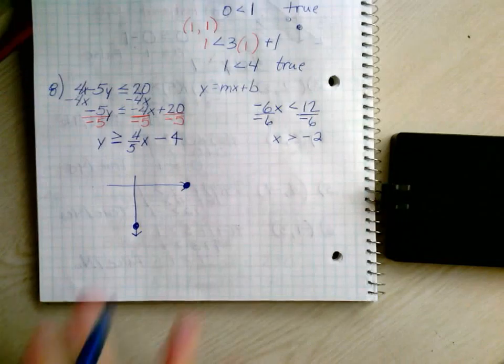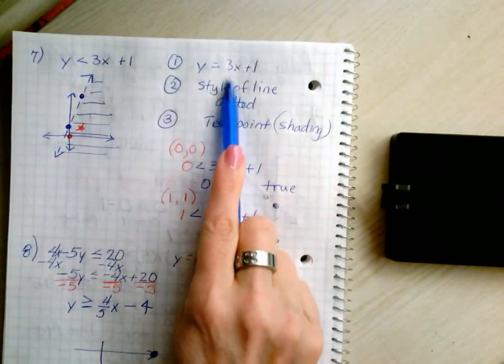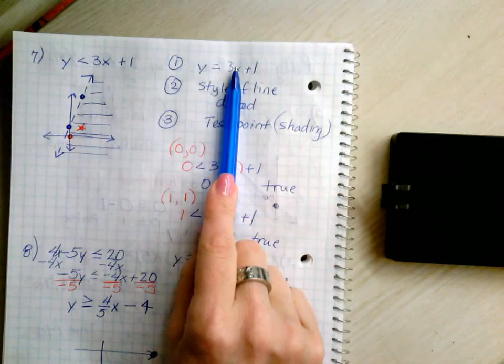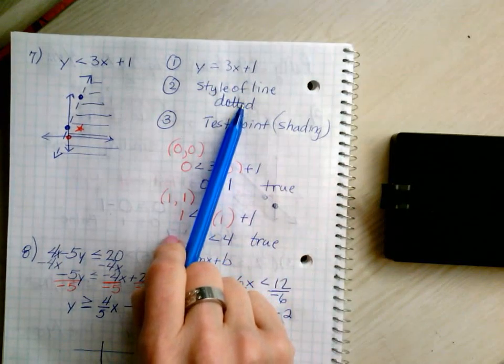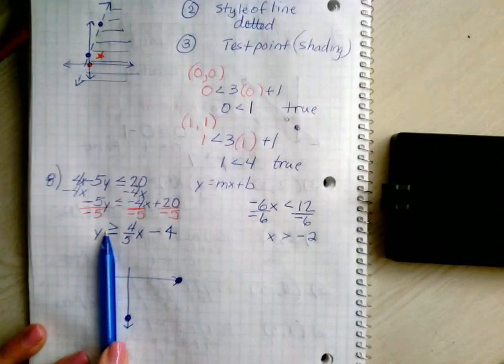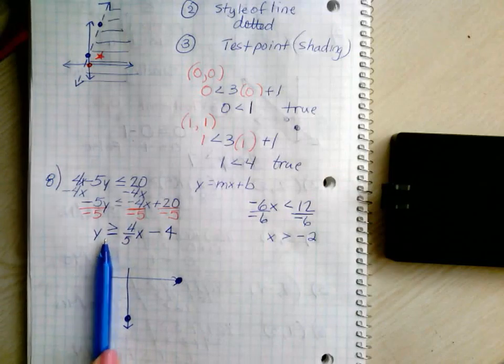Okay. I have now converted it to y equals mx plus b form and graphed it. Style. Is it dotted or solid? Solid because it's an equal to.